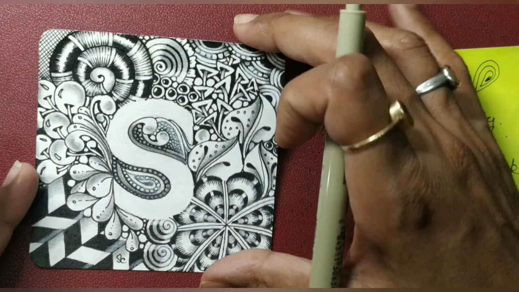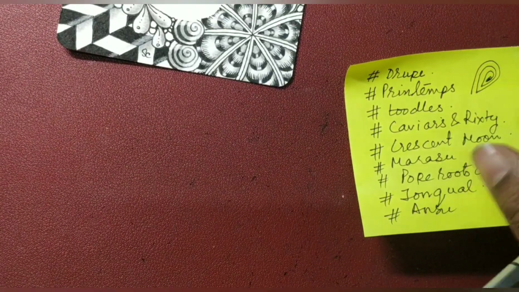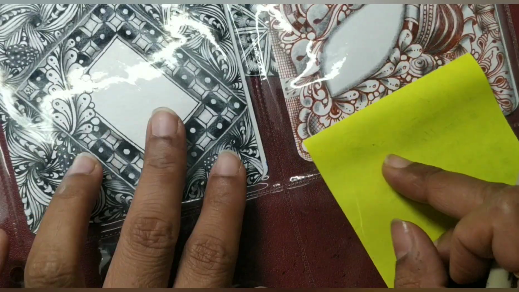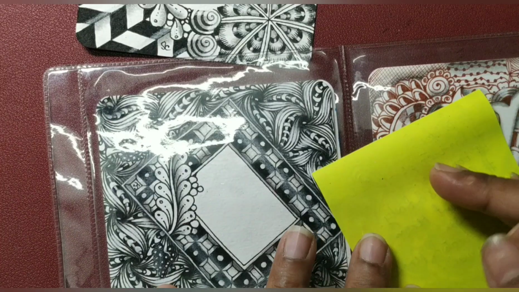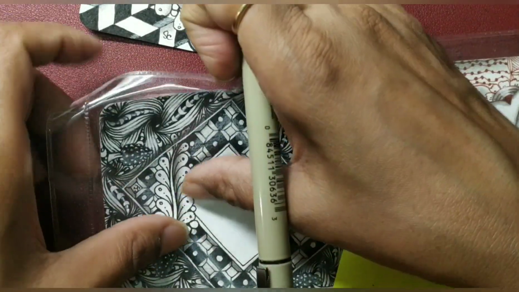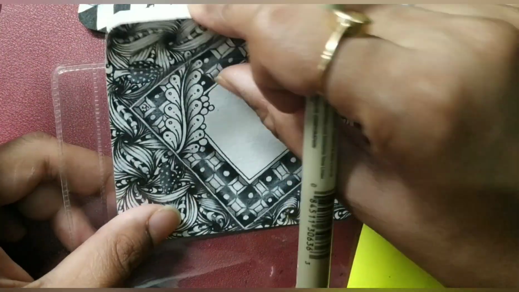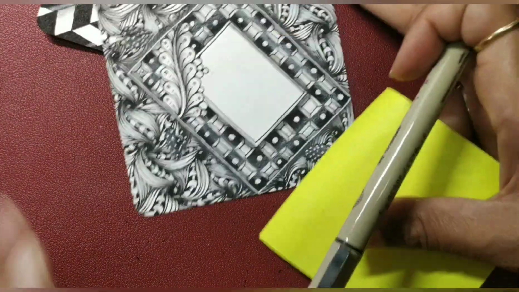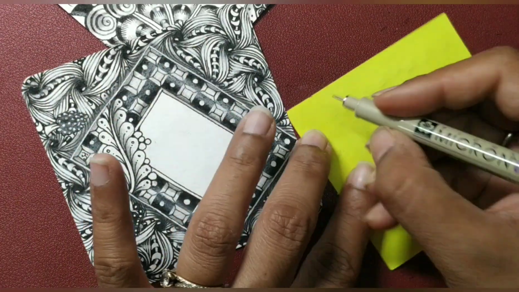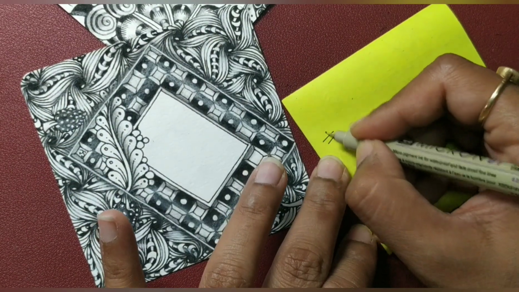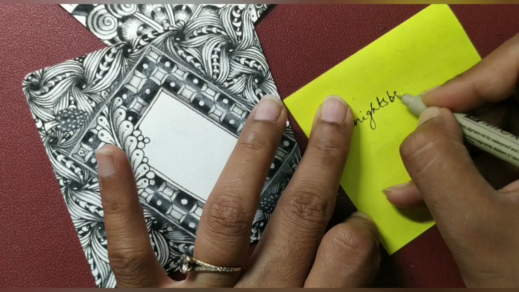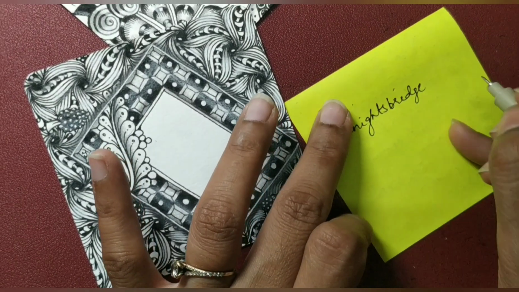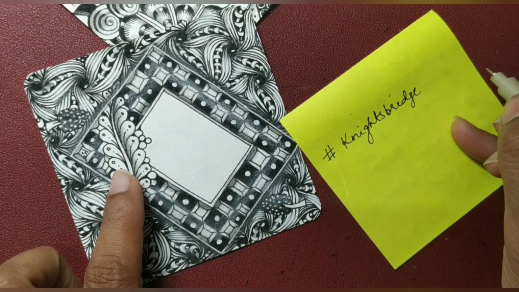So this is what we used in this style, and the last style that we drew was this, right? In this style we have used knight's bridge. I'll just take it out of the sleeve. So this border tangle was a knight's bridge tangleation. Right, and then we again used flux.